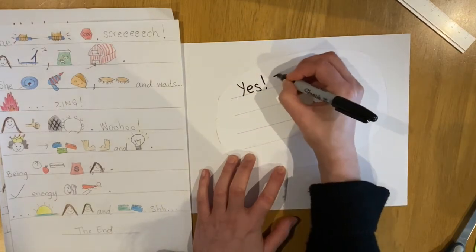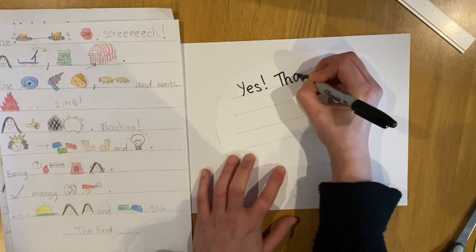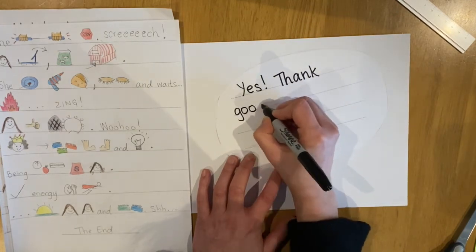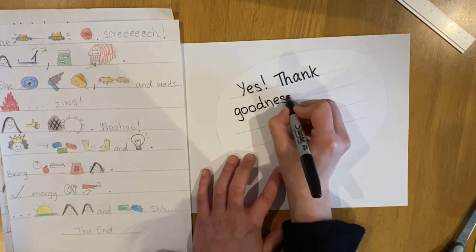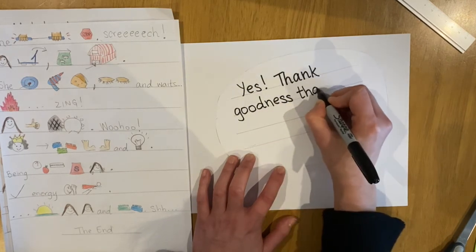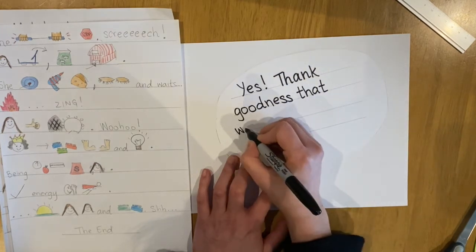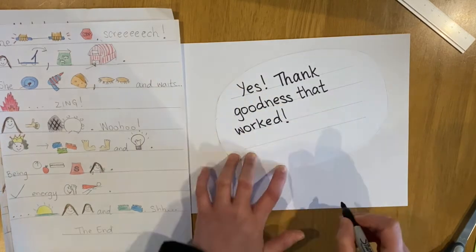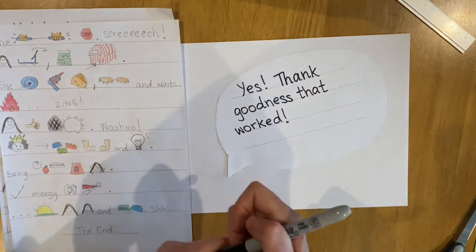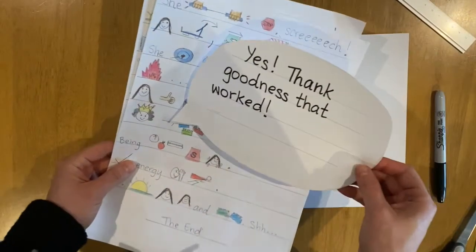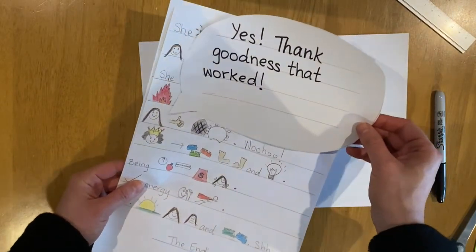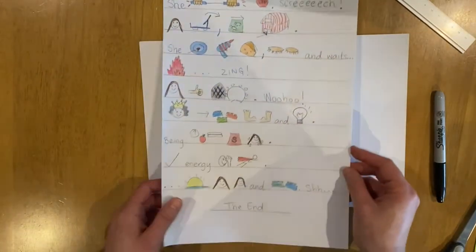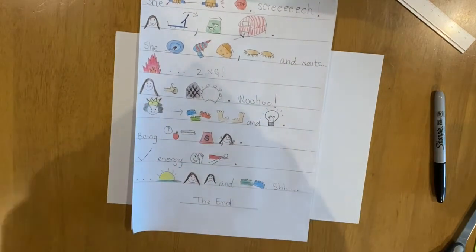Yes, thank goodness, capital T. Thank goodness that worked. Thank goodness that worked. That is what Malala has said. So this speech bubble would come out of Malala in this part of my story. Now we've got one more to do. Let's go back to our story map to figure out the next bit. Who might say something next?